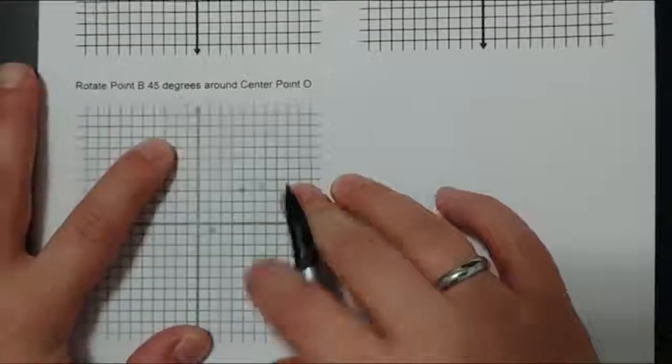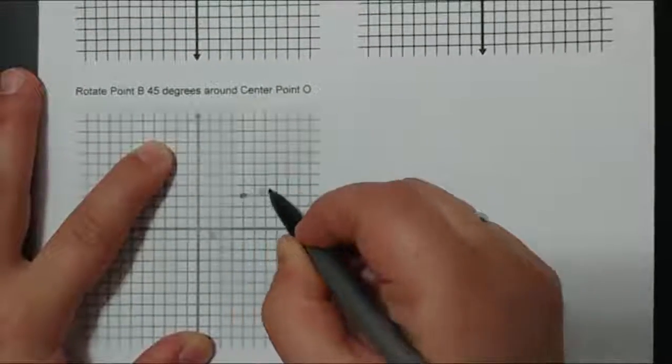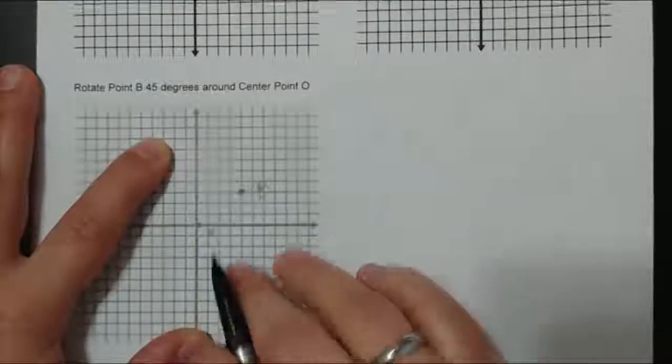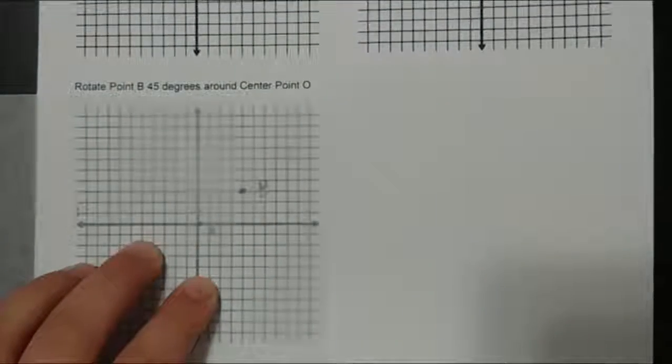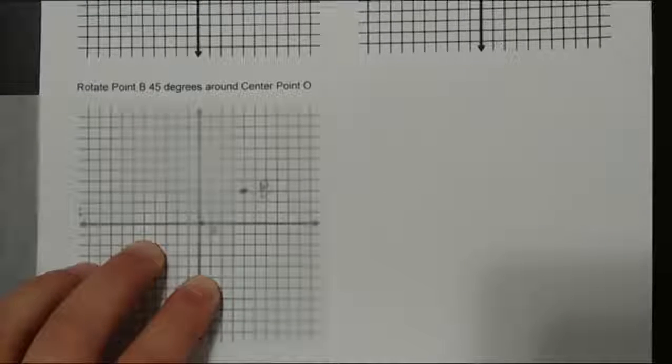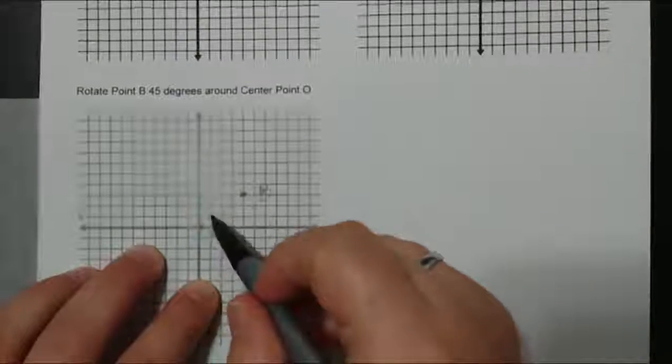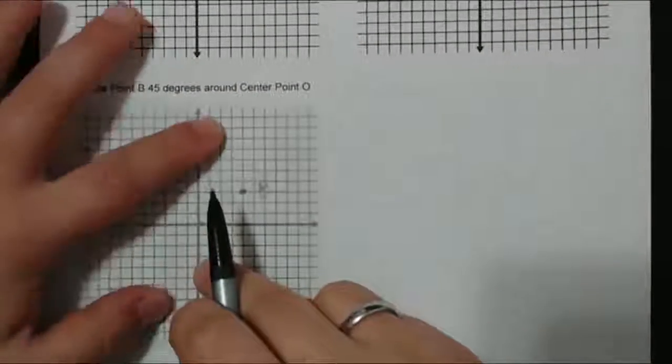We mark the location of point B and the point of rotation on the patty paper. Now remember that a 45-degree angle is half of 90, so we have to make a 45-degree angle on our patty paper.